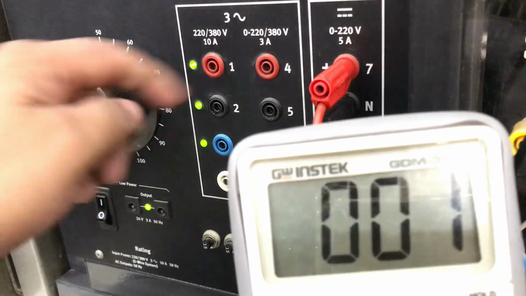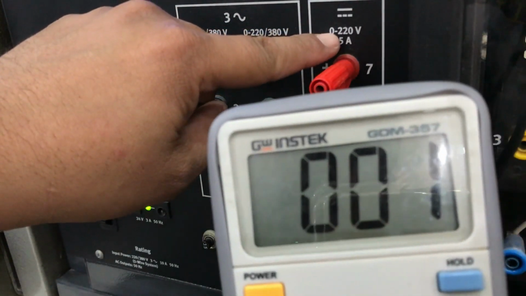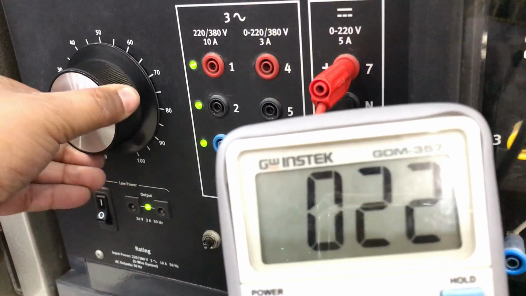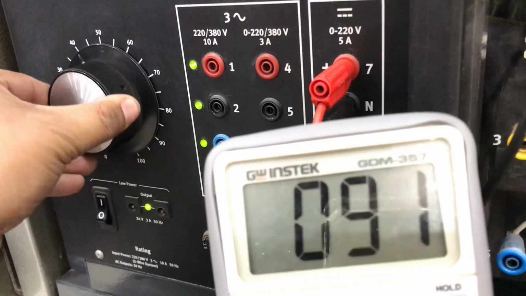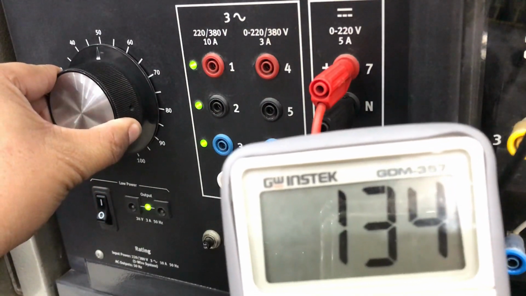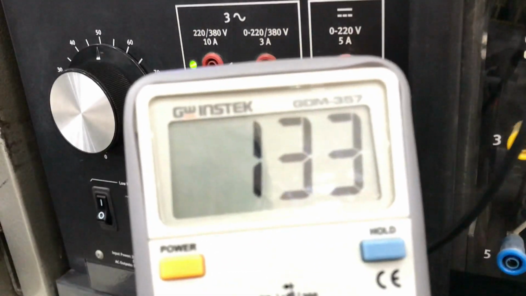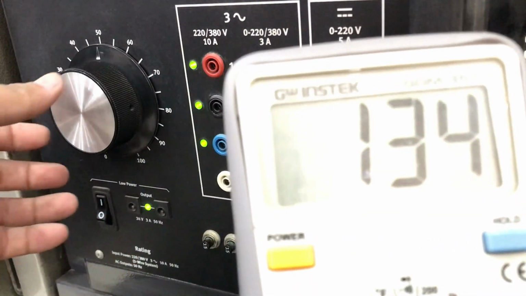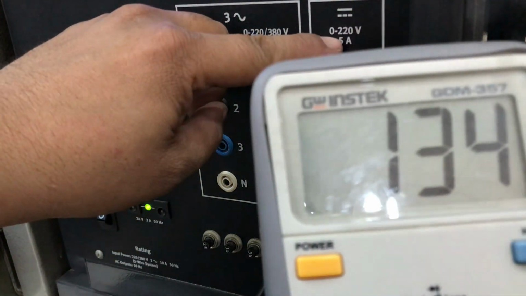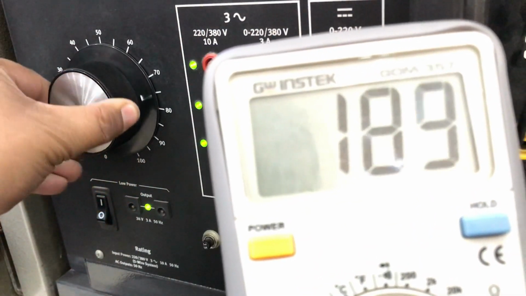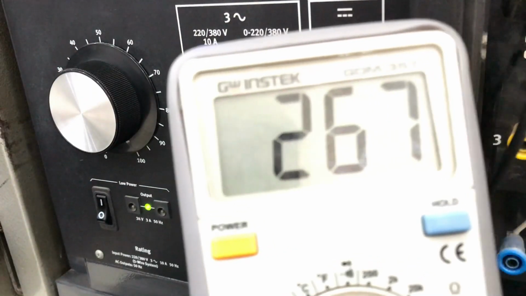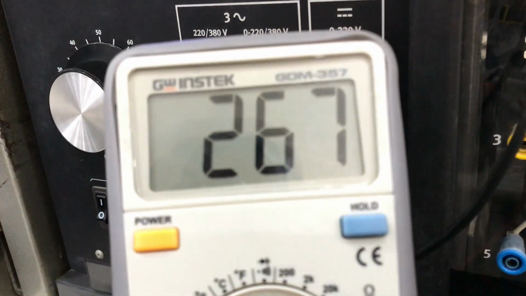So for example, right now it's supposed to give you 220 volts DC. When I have this knob on 50%, let me just move this to 50%, I would get about 134 volts. All right, so let's look at the maximum DC that is coming out. Even though it says 220, let's just do 100%. At 100% I'm getting 267 volts DC.